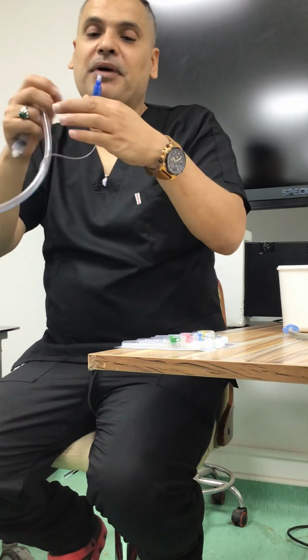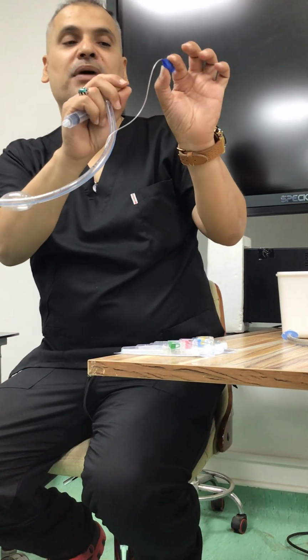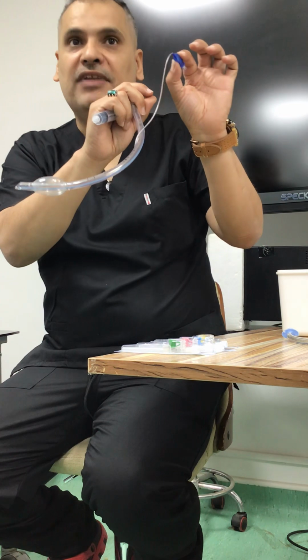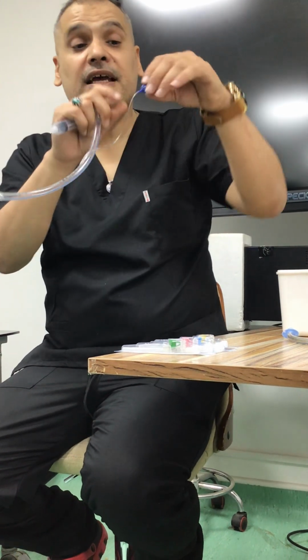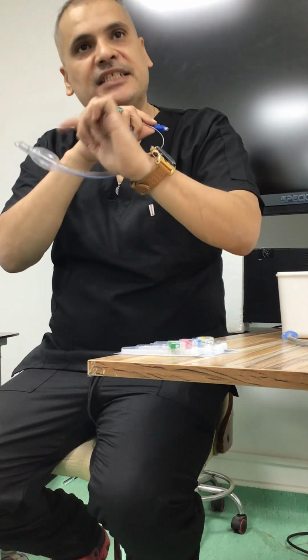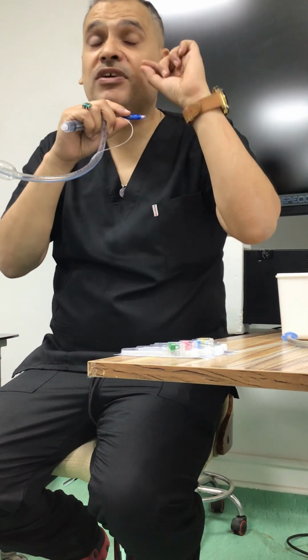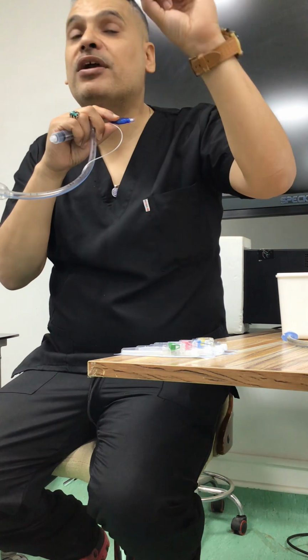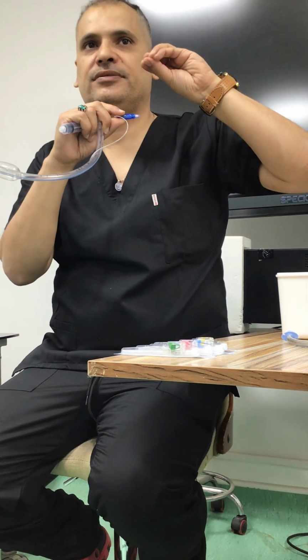How can I know? By assessing the pressure from this pilot. If this is inflated, the cuff is inflated. If this is deflated, the cuff has problems. This is a very important point showing whether your cuff is inflated or not.